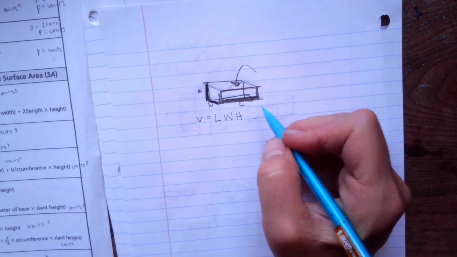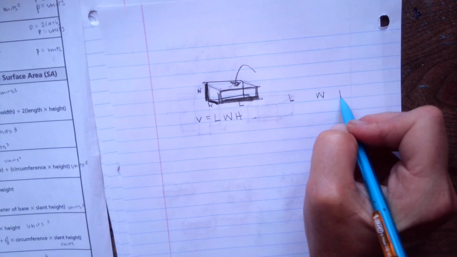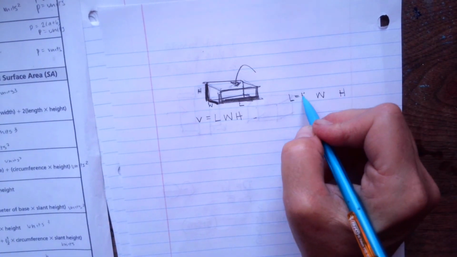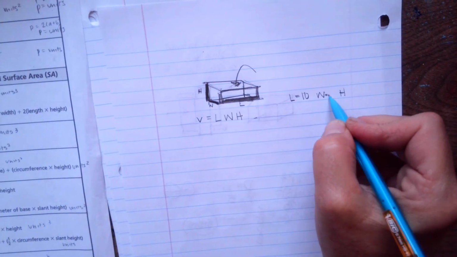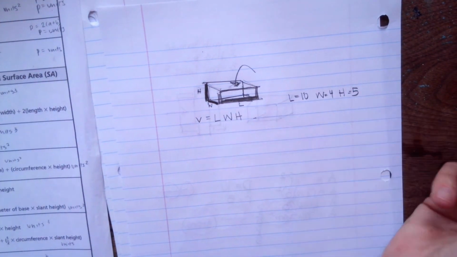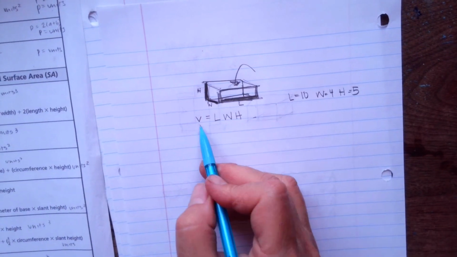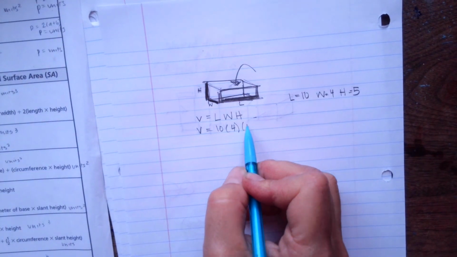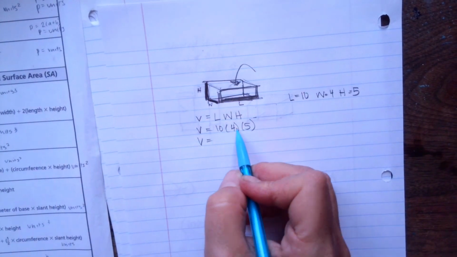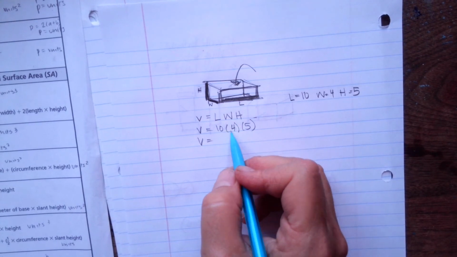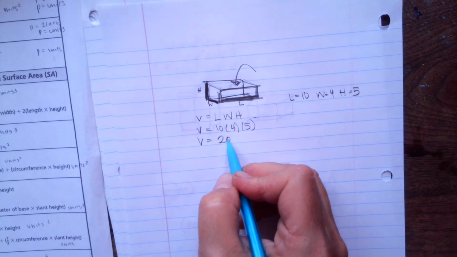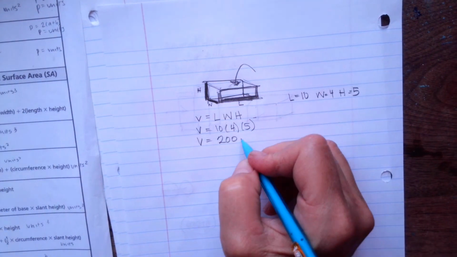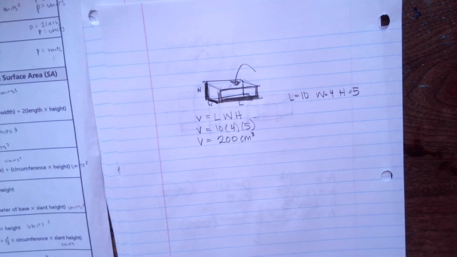So they're going to give you length, width, and height. Say our length is 10, our width is 4, and our height is 5. All you have to do is write out the formula, then plug in your numbers, and then multiply across. 10 times 4 times 5, so 10 times 20 is 200 centimeters, and now we're at volume, so we're cubed, not squared. Okay. Make sense?